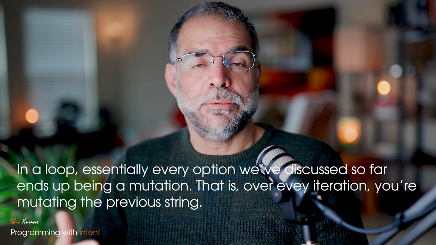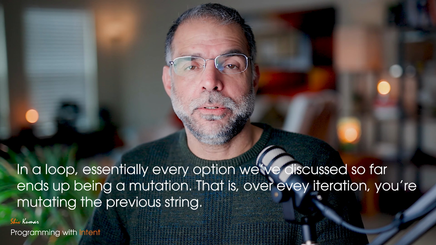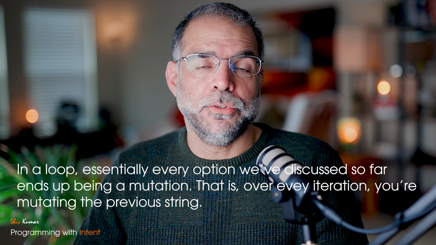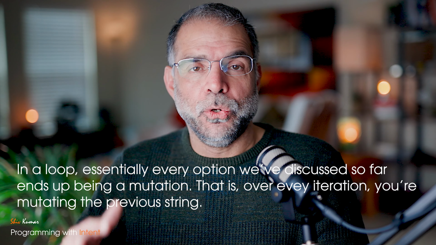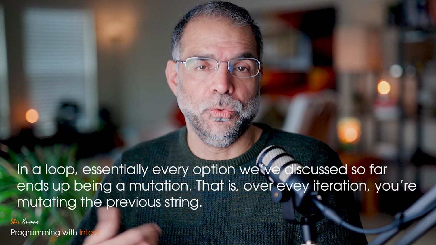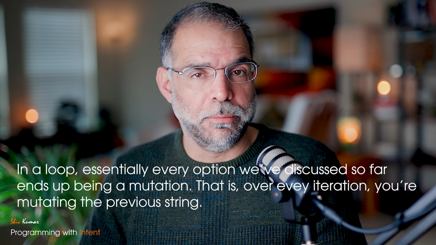Now, how do you build up the string? You can do the same thing. You can mutate the same string over and over in a loop, and you can build up the string. You can use the plus operator, you can use the string interpolation operator, or you can use the string builder, because you're building the string. So every loop is not the result you want. By the time the loop is finished, you want that result, right? But you can do that with mutation, concatenation, or string building.